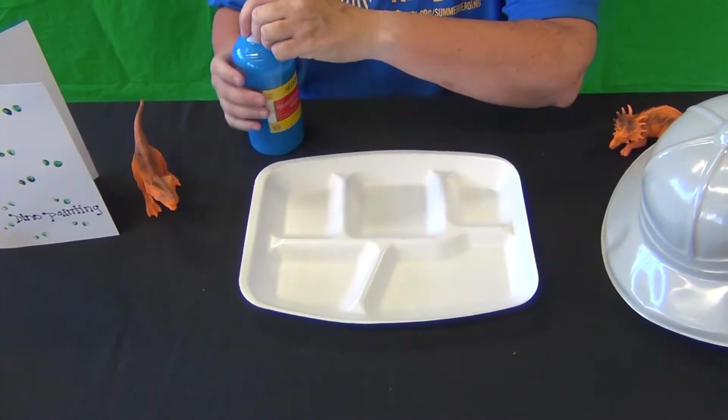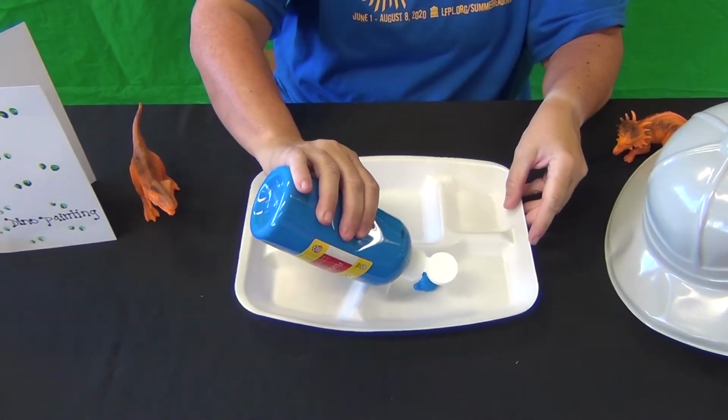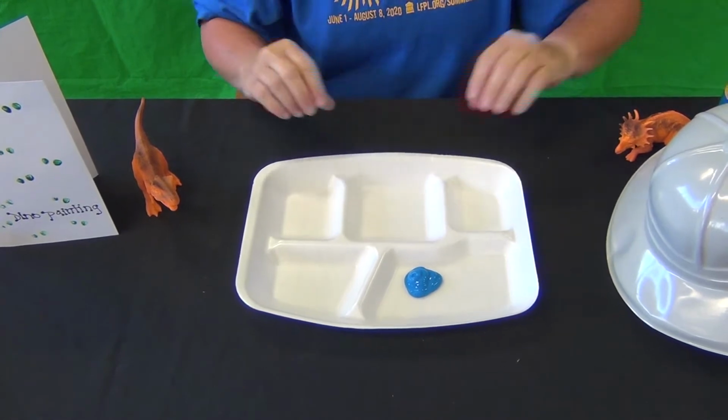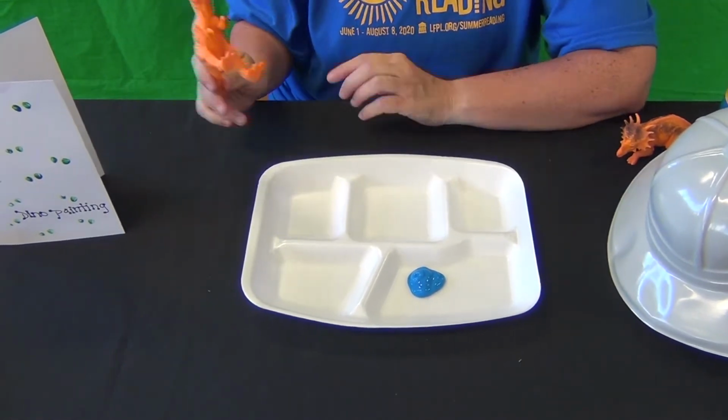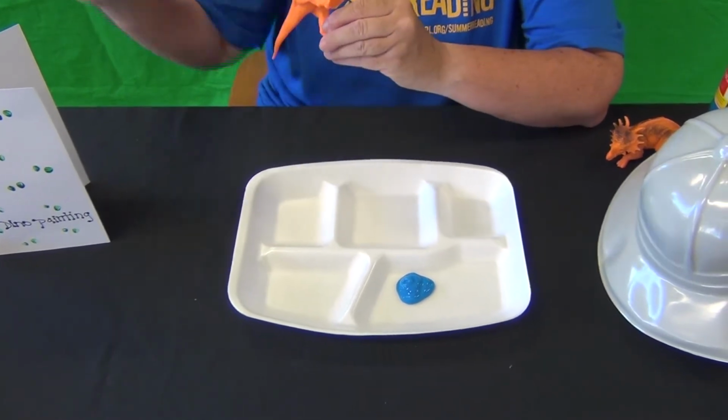So here's our disposable plate. We're going to put some washable paint in. I chose blue to match my shirt. You can always add more. I just added a little bit. And we're actually going to use the paws of our plastic dinosaur to be our paintbrush, do something different.